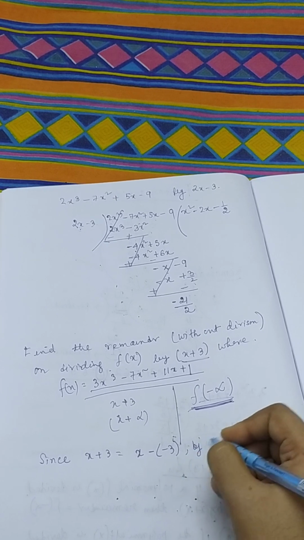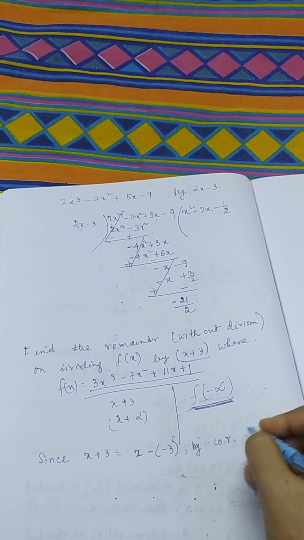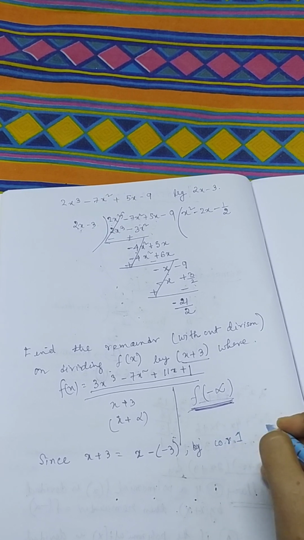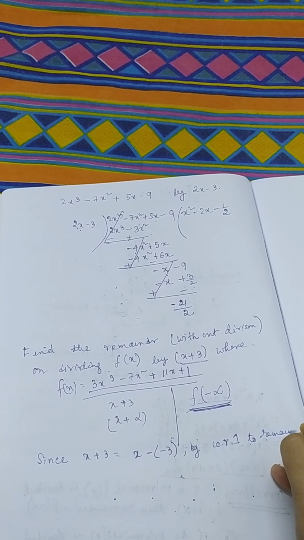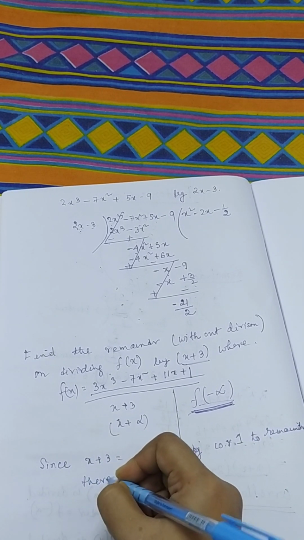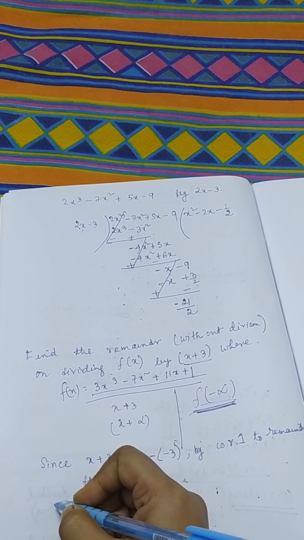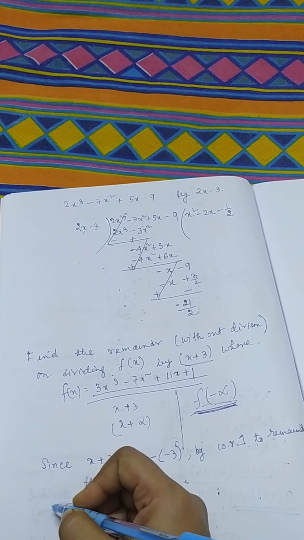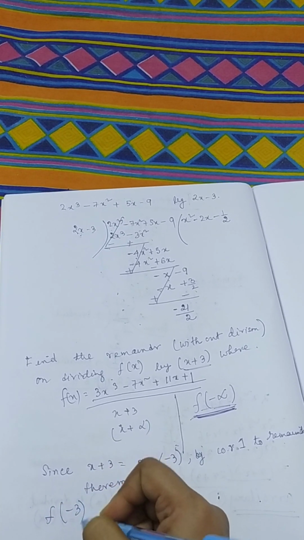By corollary 1, remainder theorem, so here f minus alpha, here it will be f minus 3.